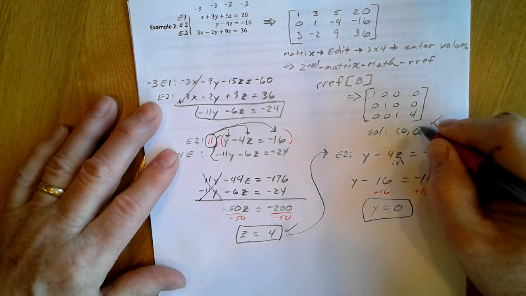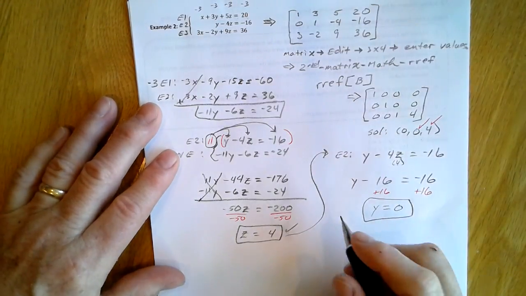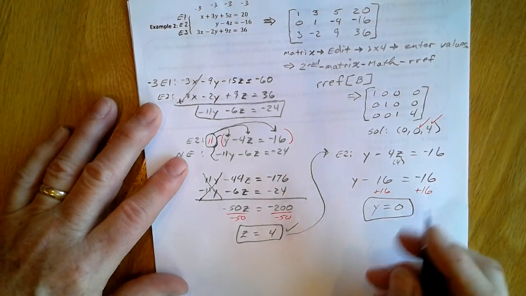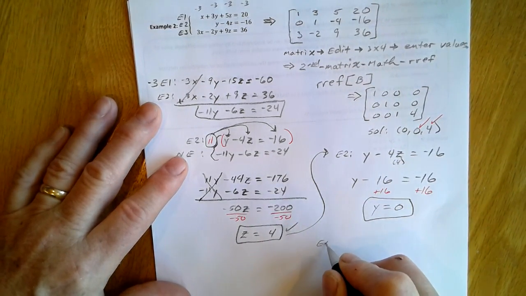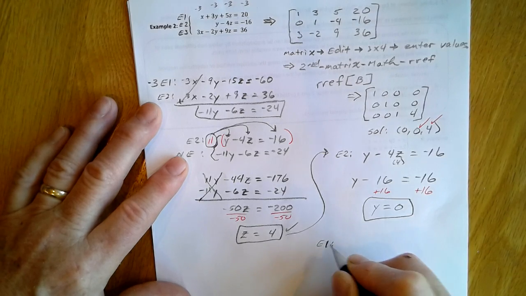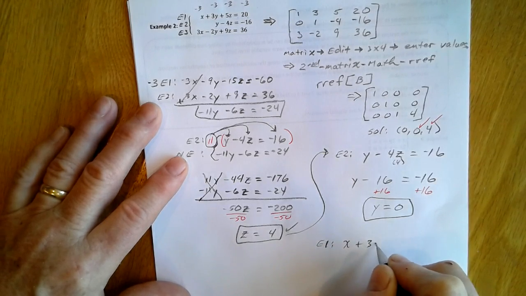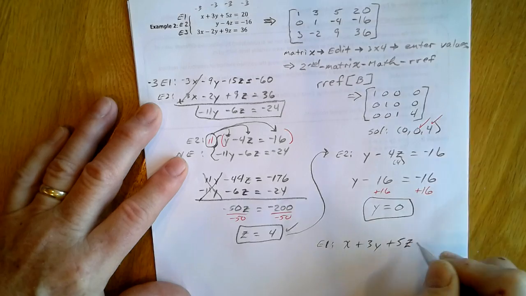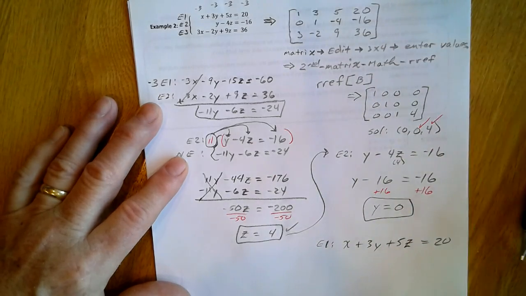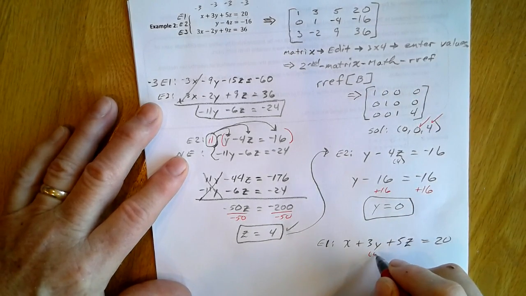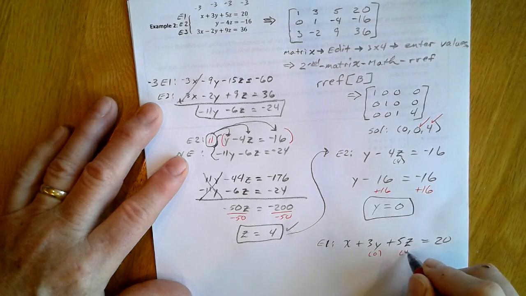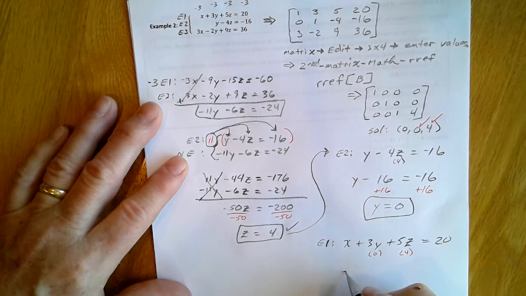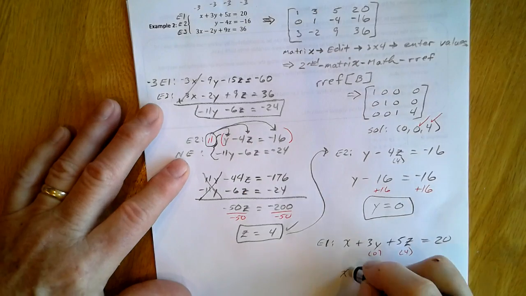Check it out. We have 4 and we have 0. Guess what we're going to get on the next one? You got it. So I'm going to take E1, and it is x plus 3y plus 5z equals 20. And what I'm going to do is plug in a 0 here, and plug in a 4 here.